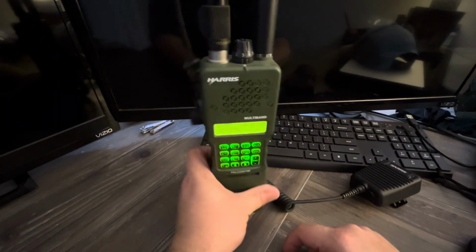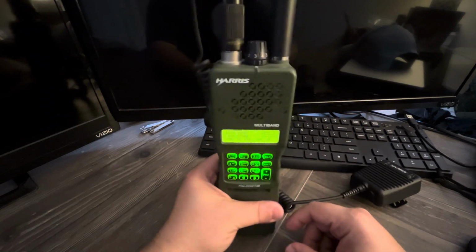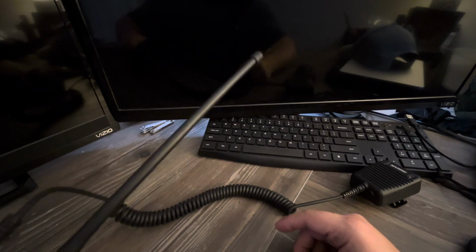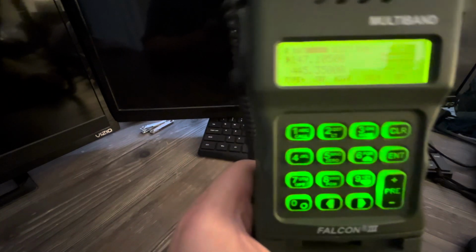I'm still using the standard whip antenna that came with the radio. And I've actually been able to hit that repeater with it and haven't really seen a need to replace it with anything yet. I've been pretty happy with the performance of that antenna.